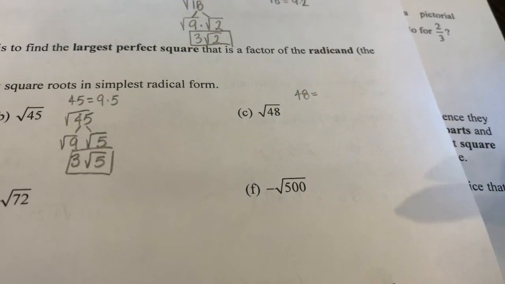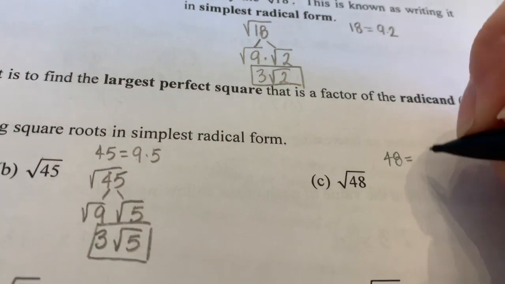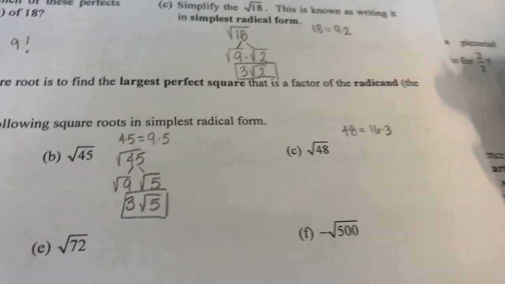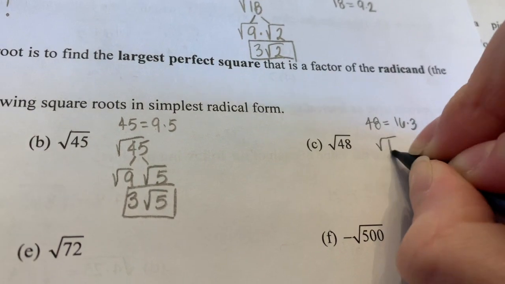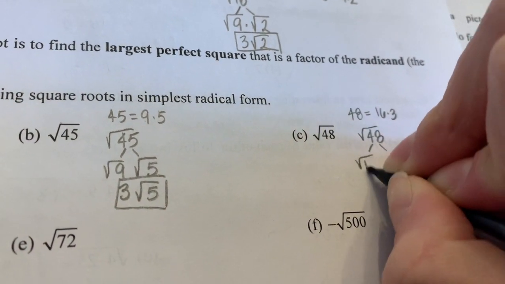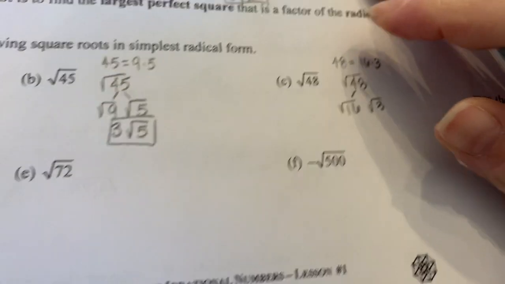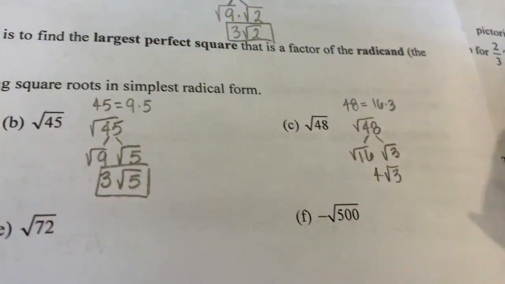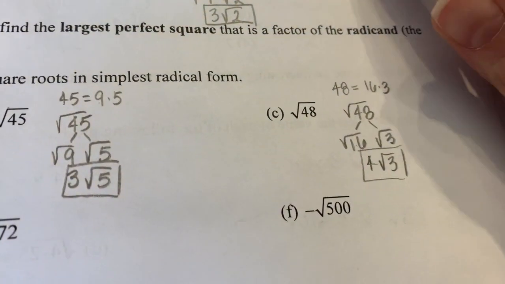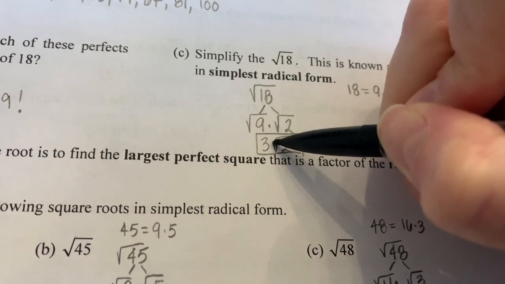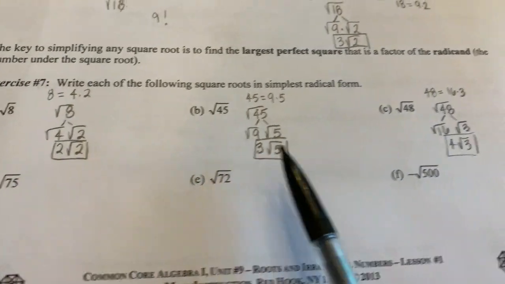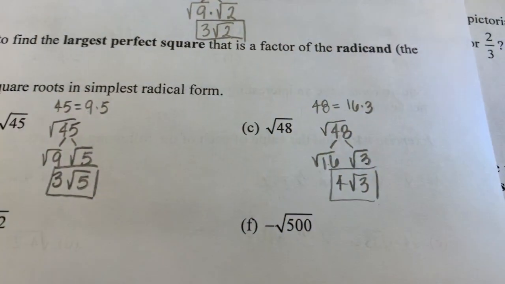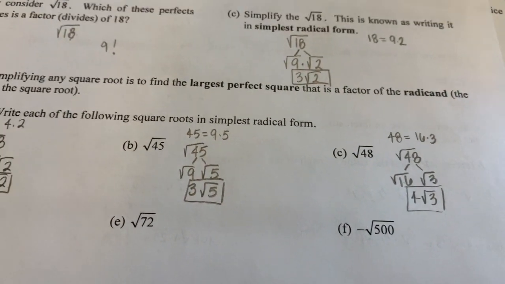So in this case, hopefully some of you know, this can actually be divided by 16. 16 times 3 will give me 48. So I take my radical 48 and I rewrite it as the square root of 16 times the square root of 3. So this becomes square root of 16 is 4 times the square root of 3. So it's 4 rad 3. Now notice in the first example I wrote out the multiplication sign. You do not have to write it. It's just like variables. If they're written together like that, it's assumed that they're being multiplied together. So 4 rad 3 is your answer here.